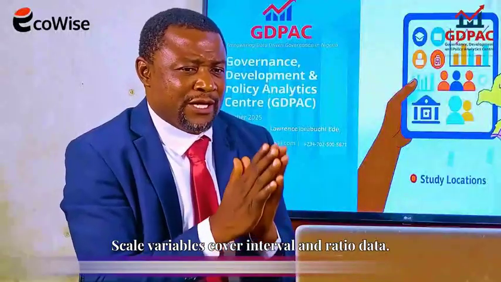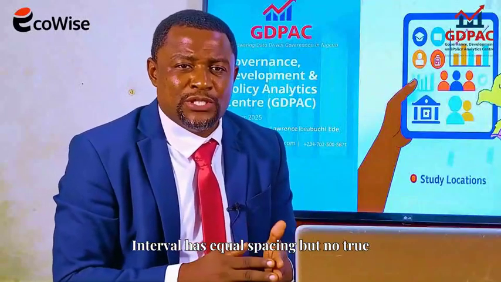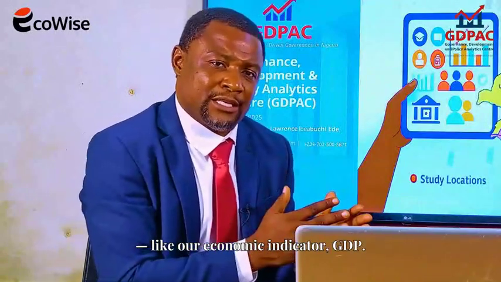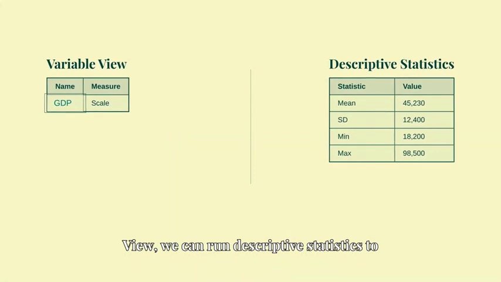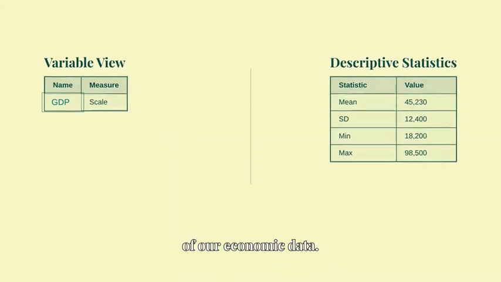Scale variables cover interval and ratio data. Interval has equal spacing but no true zero, while ratio has a meaningful zero, like our economic indicator, GDP. By setting GDP as scale in variable view, we can run descriptive statistics to see the mean, standard deviation, and range of our economic data.